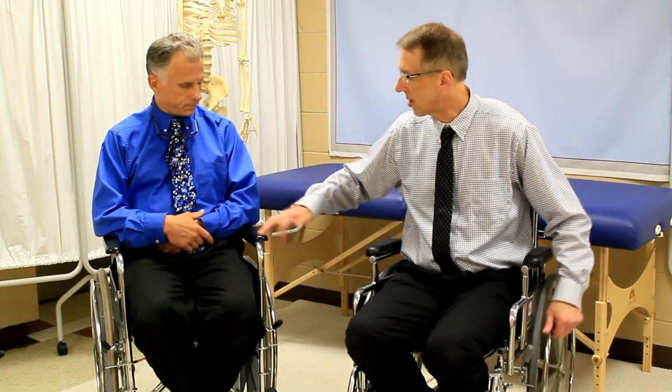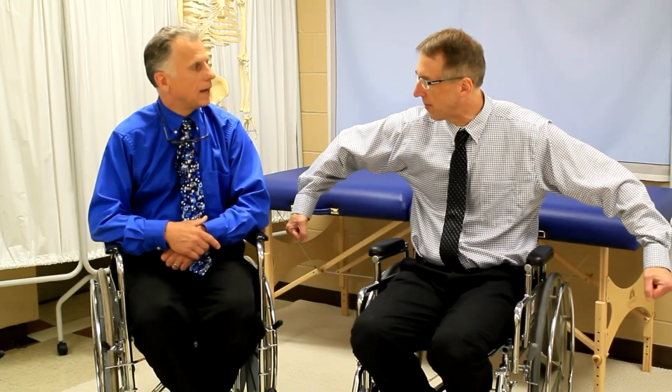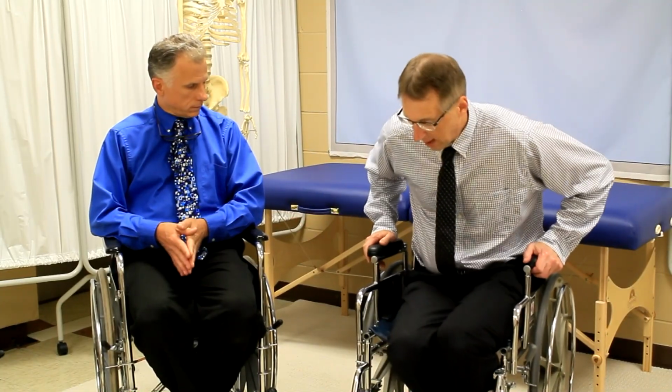Sure. And the other thing, it's hard to wheel the chair if your arms are way out like this. The third thing, if the chair is too wide, the person may start leaning over. So you want to make sure the chair is really just wide enough. And standard widths are like 18, 20, 22. There's not an infinite amount of widths on most chairs. So keep that in mind.